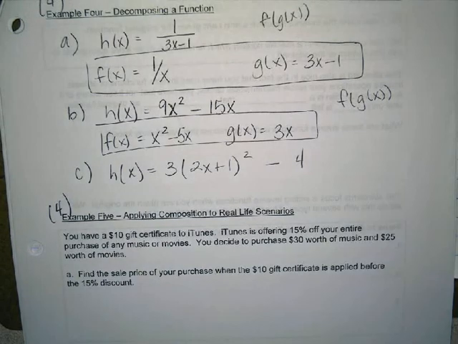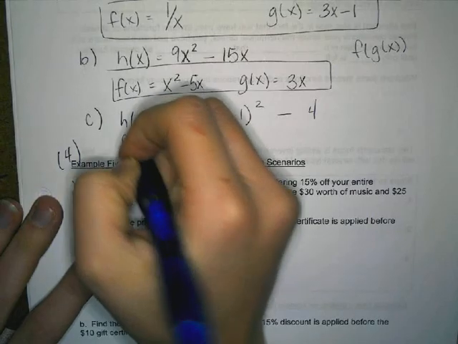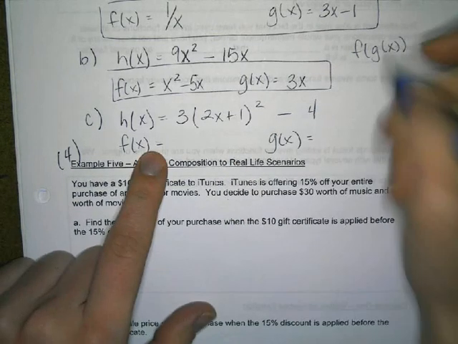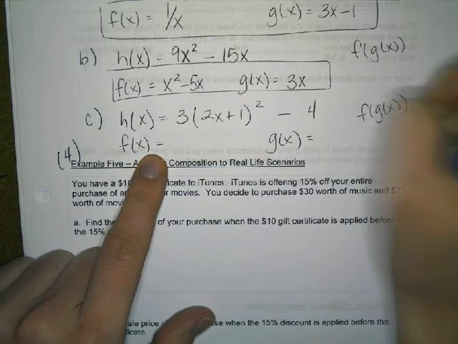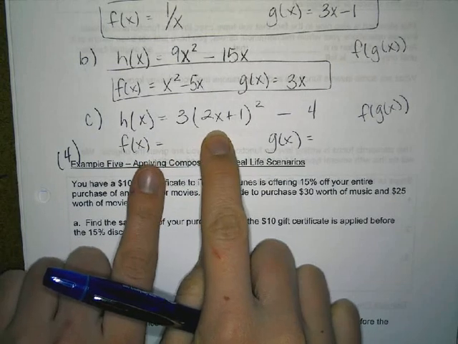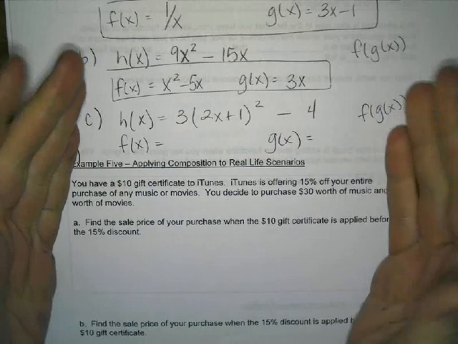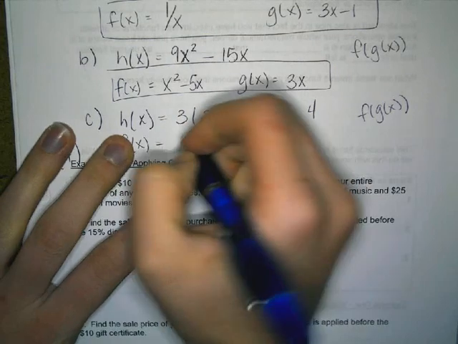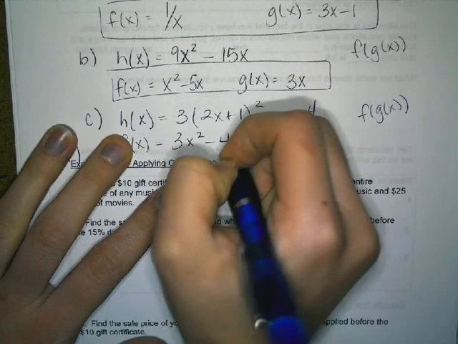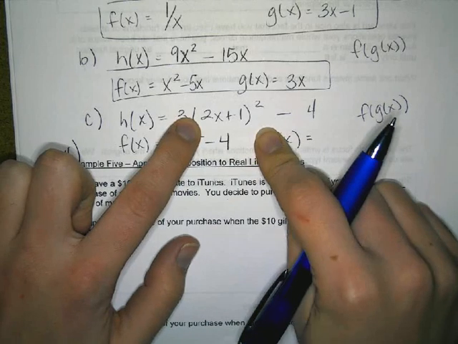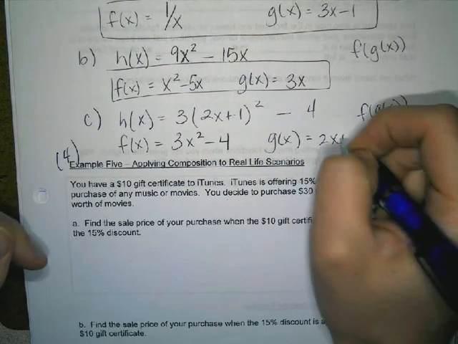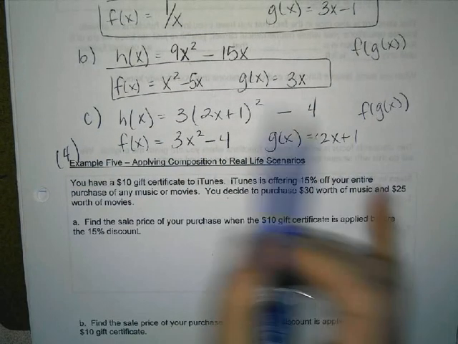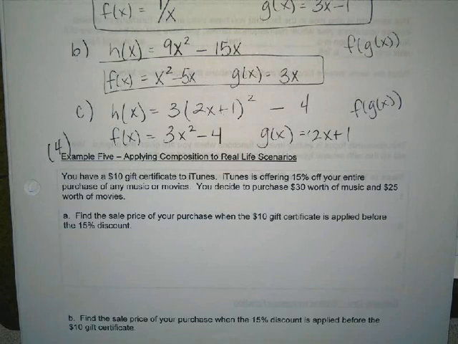Okay. This one might be a little bit more obvious than part B there. But again, we're looking for the 2 functions that make up this original one. So you kind of see the framework. The framework would be 3 times x squared minus 4. And then we could replace the x with that 2x plus 1. And again, we can just double check. If I was to take this and plug it in for x, I would get what I started with.